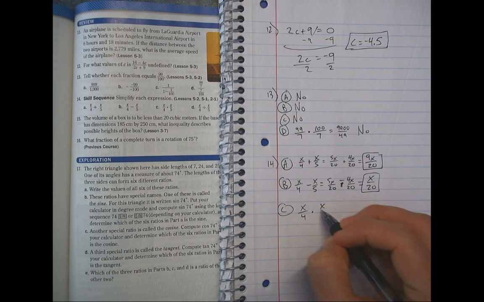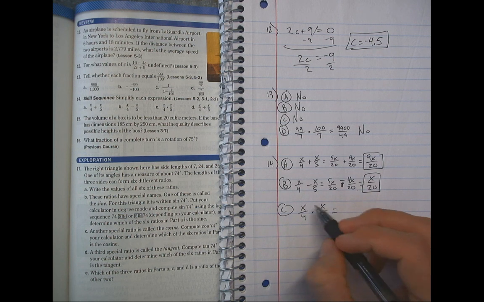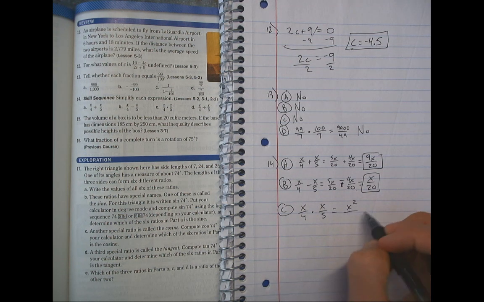Multiplication, now we don't need common denominators. We just go straight across. x times x is x squared. 5 times 4 is 20.